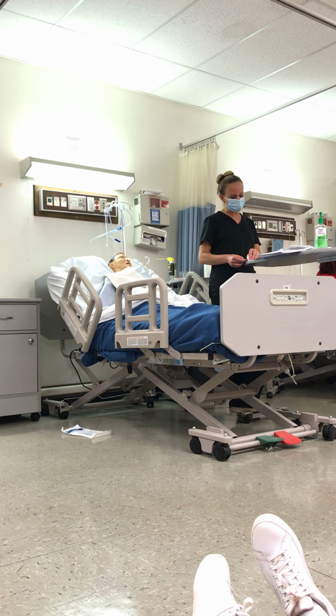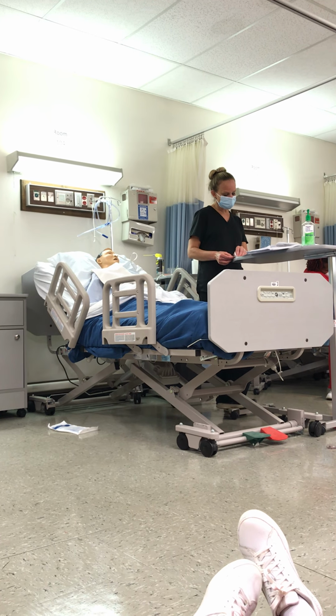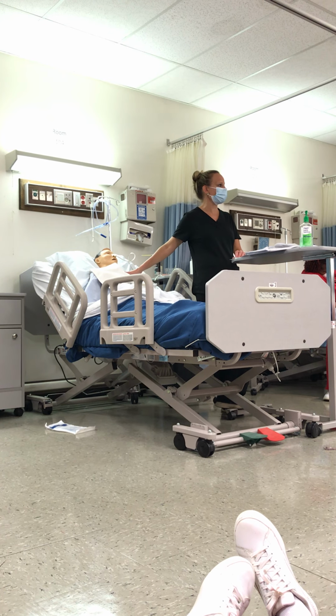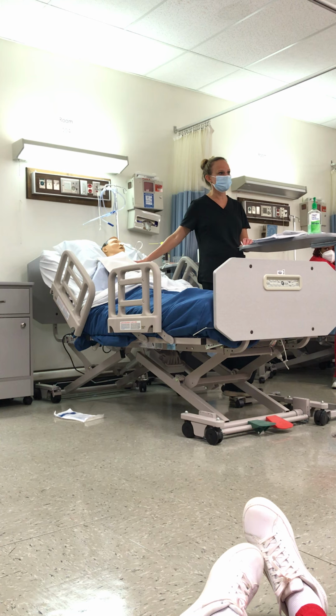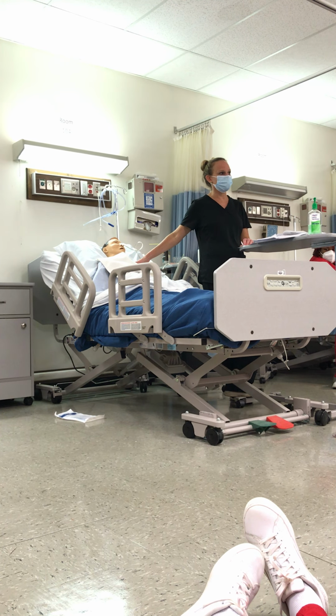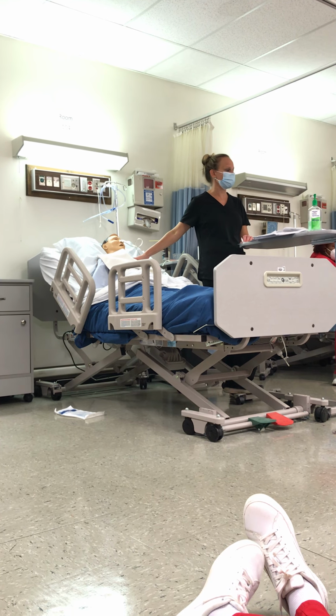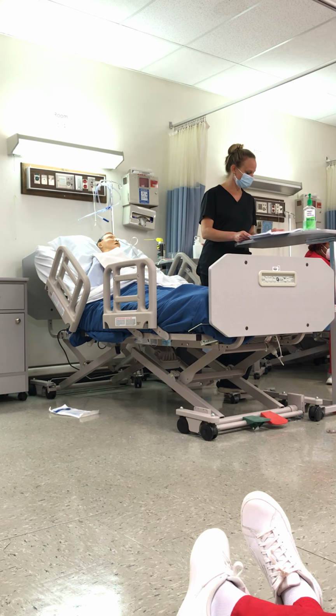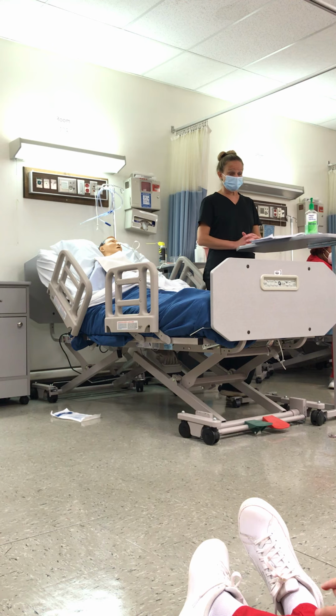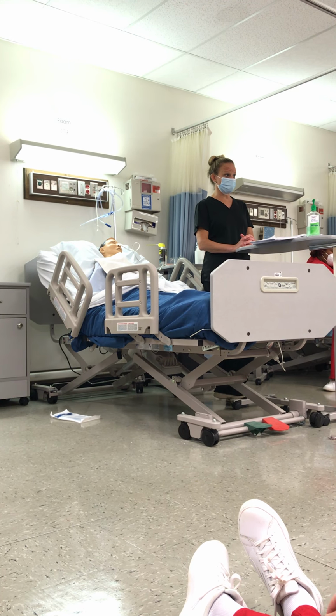And then position the bed elevated at 30 degrees. Do they have to have their bed at 30 degrees or 45 or supine if they just got an NG tube sitting in there? Doesn't really matter, right? Because nothing's going in right now, okay? Any questions so far? I think we need a break before we start the next one.